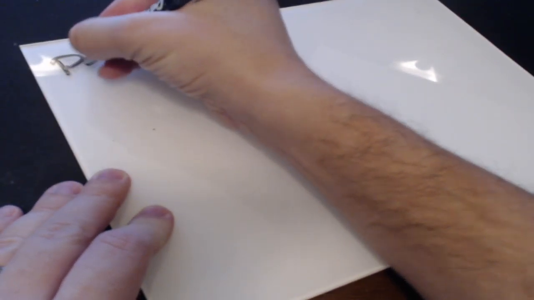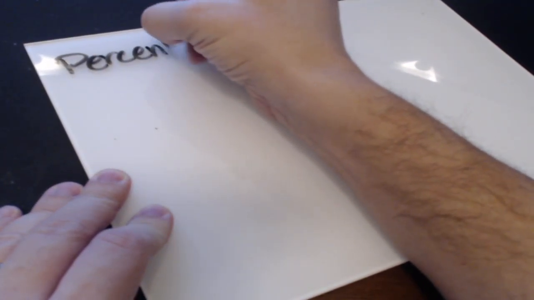I had to grab a different board, but we have some things to think about. If we have a percent, we can convert it to a decimal, and we can convert it to a fraction.